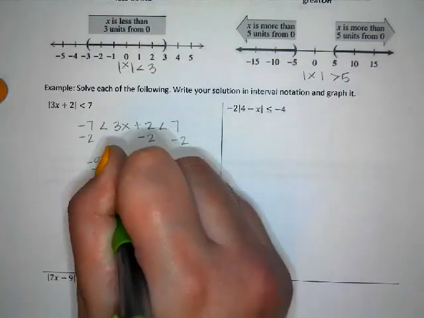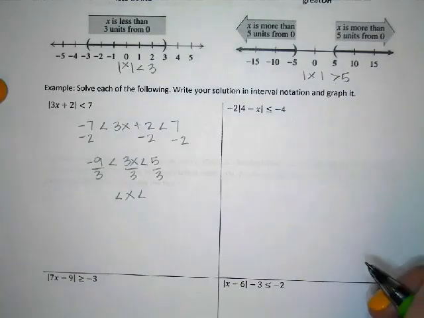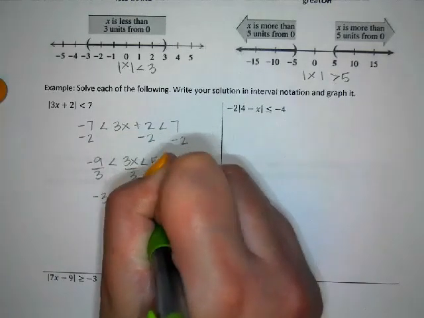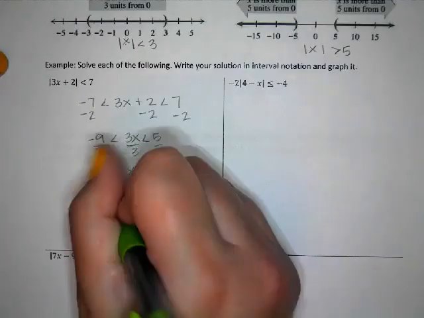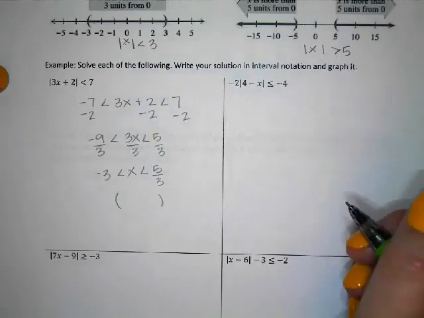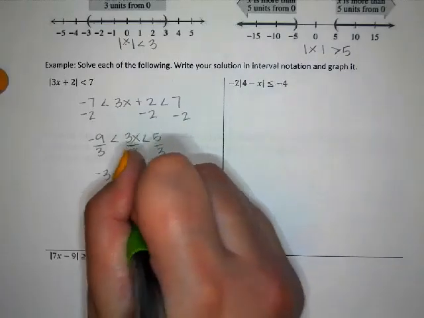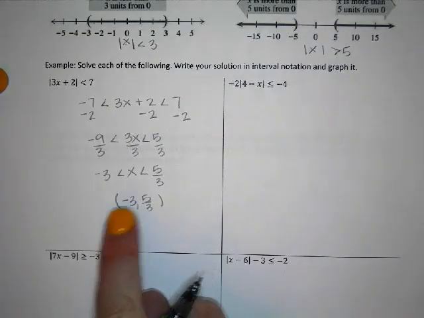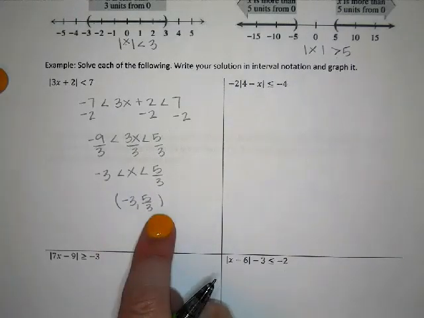And x is in between negative 3 and 5/3. So we would say that our unknown value is just in between negative 3 and 5/3. There's our interval notation. It cannot equal negative 3, cannot equal 5/3, but it's somewhere in between them.